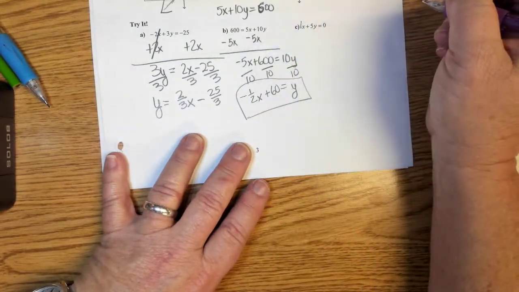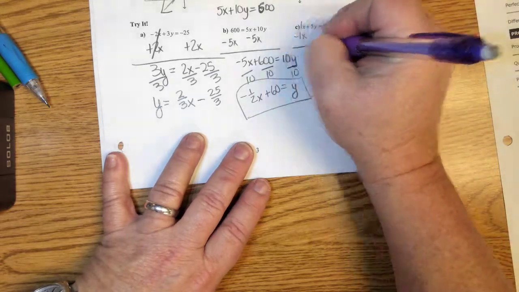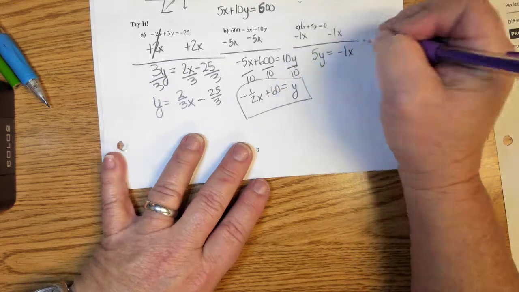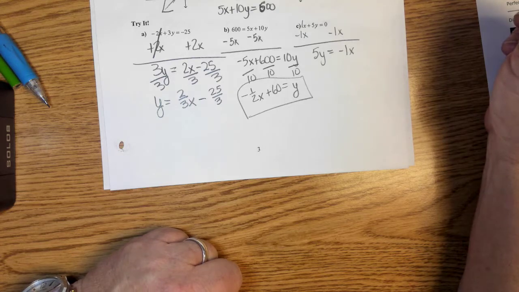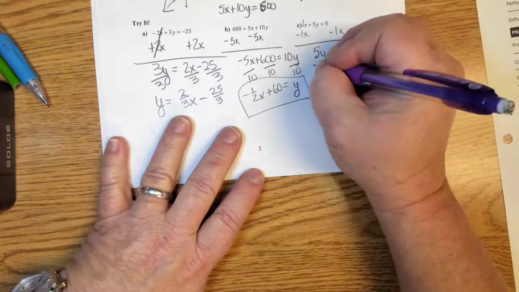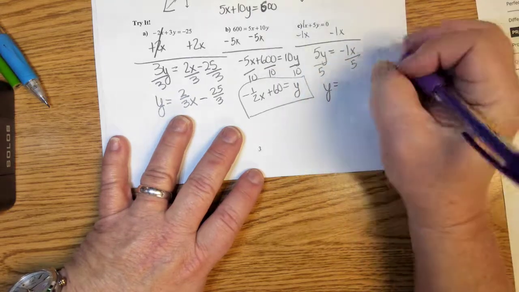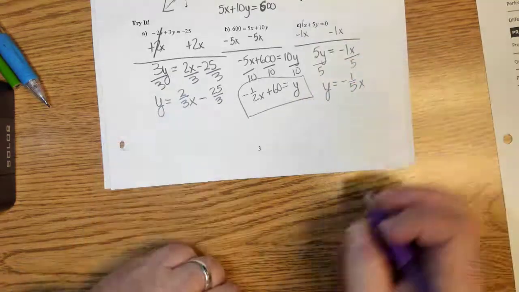I got a 1x over here, so I'm going to subtract 1x. So 5y is equal to negative 1x. Do I even need to write that 0 on there? No, leave it off. And then I'm going to divide by 5. And I've got y is equal to, can I do anything to negative 1/5? Nope. There we go. Done.